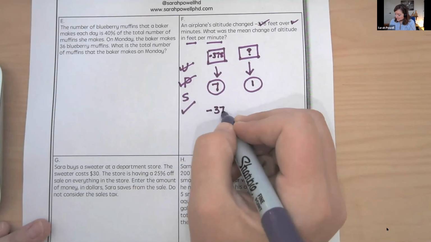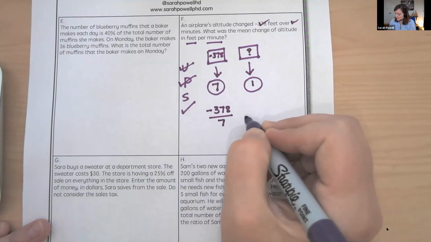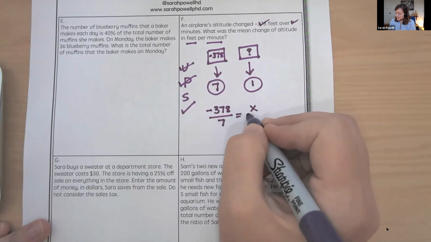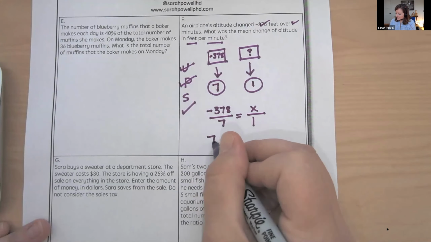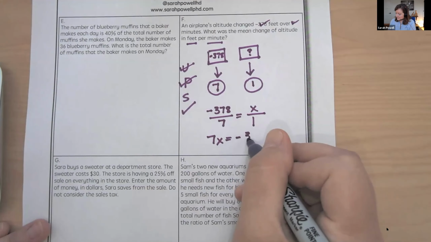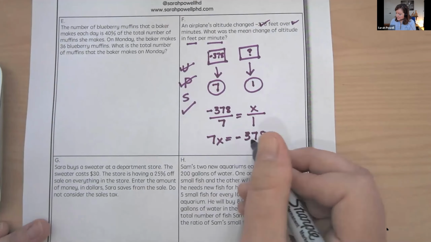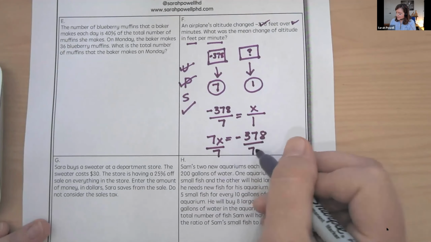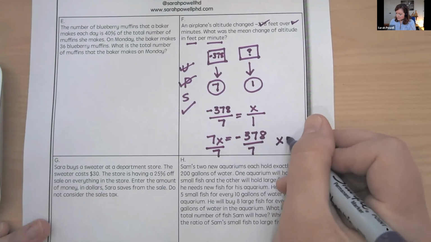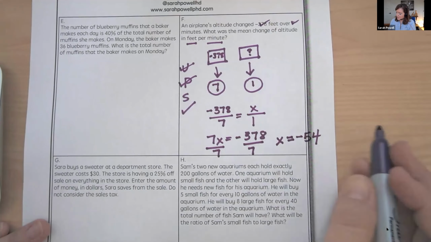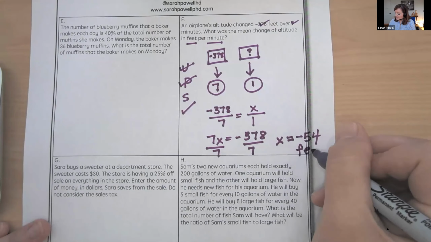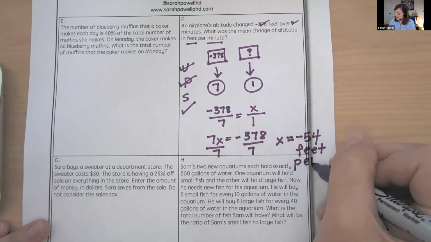I'm going to just translate this to an equation down here so that it's easy for me to see. I might use x to fill in for the question mark. So I'm going to say 7x is the same as negative 378. If I divide by 7 on both sides, I'll solve that: x equals, I think I remember, negative 54. And if I think that that's feet per minute, remember I already underlined that.